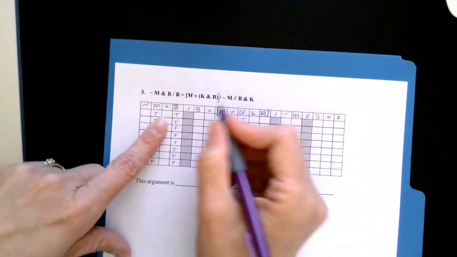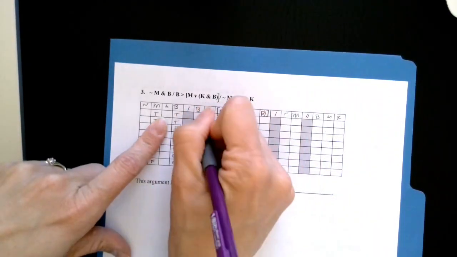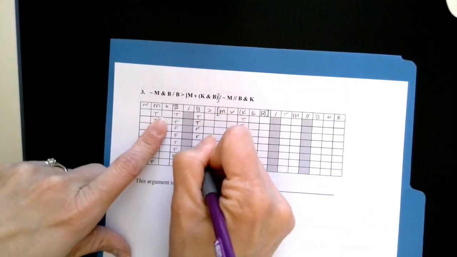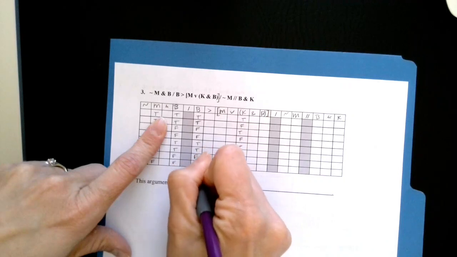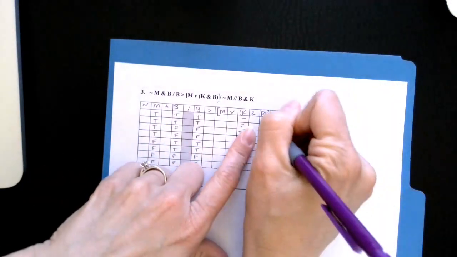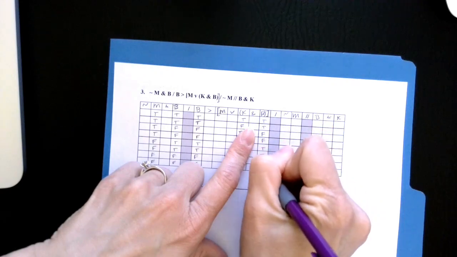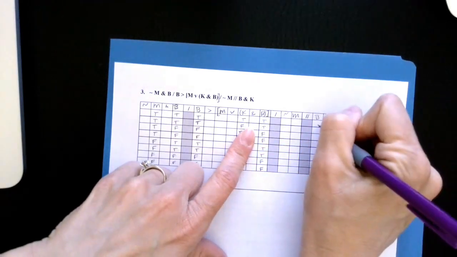So B's will all get TTFF. Not on my game. Okay. Another B here, and another B here.